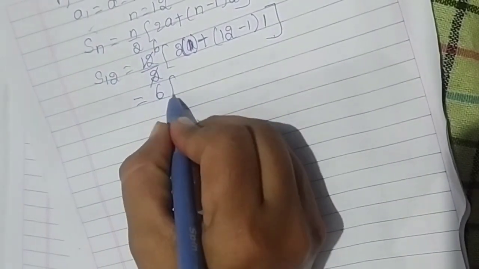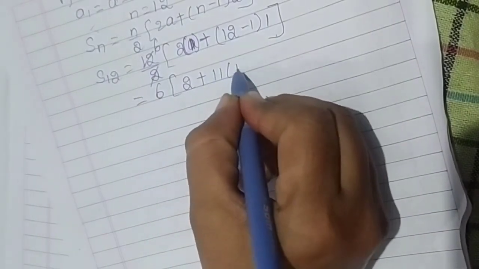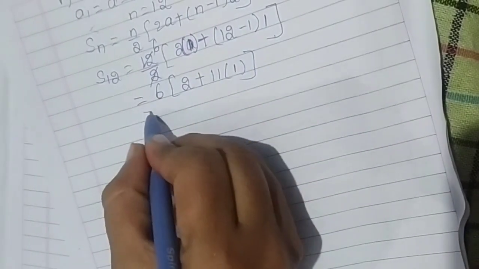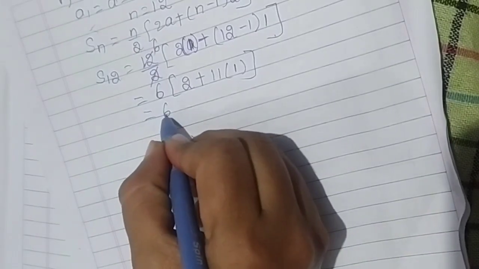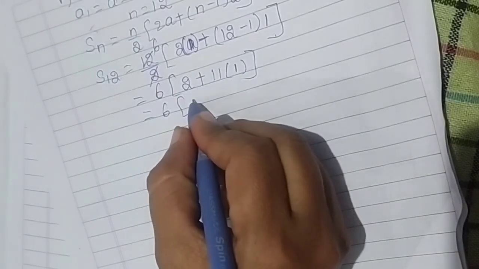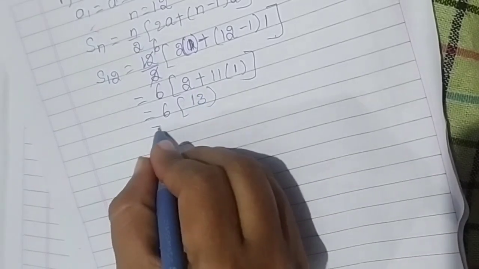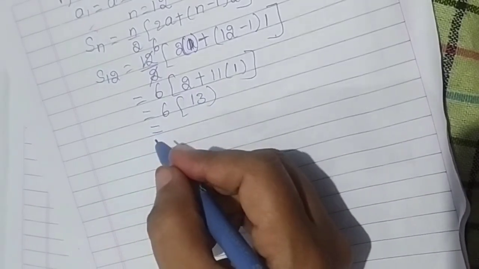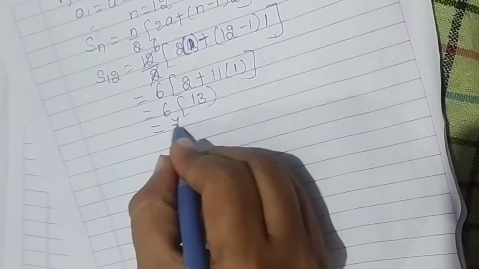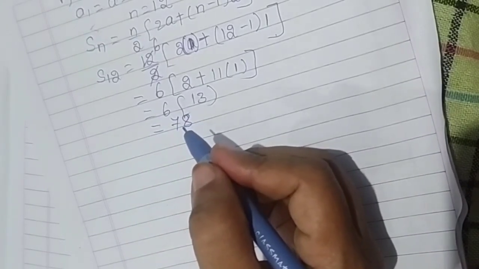So 6 into 2 plus 11 into 1. So you will get 6 into 2 plus 11, so you will get 13. So 6 into 13, you will get 78.